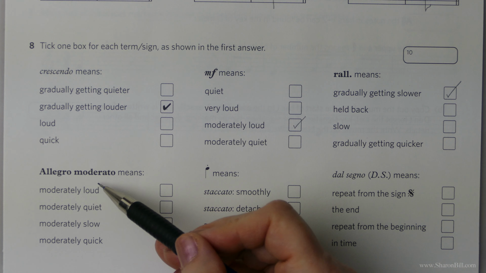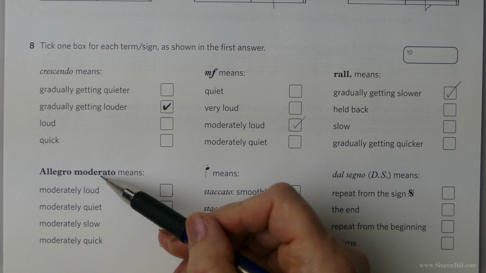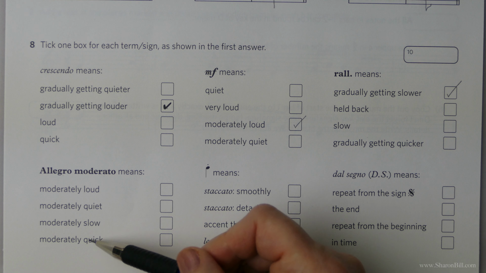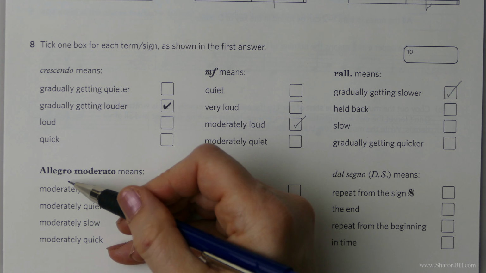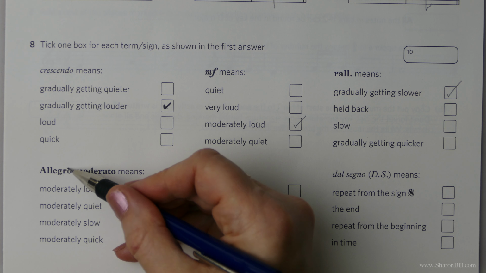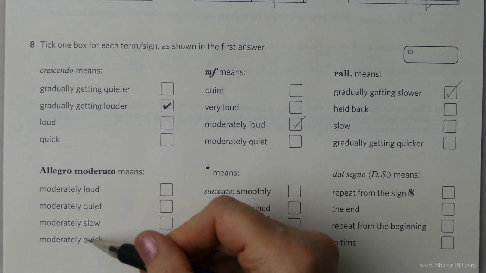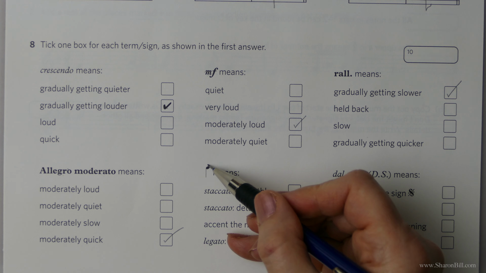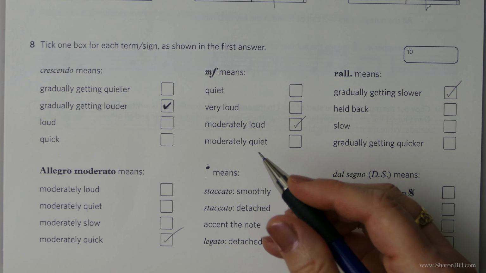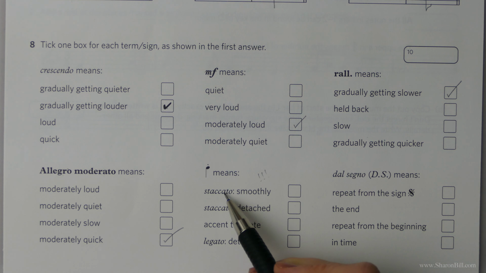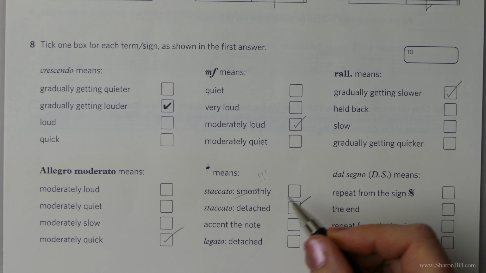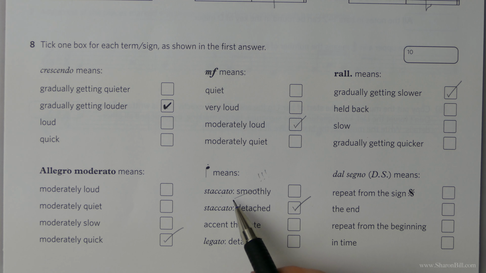Now we have a couple of things here. Allegro is fast. Moderato is moderately, and so it's going to be moderately fast or moderately quick. So all of these deal with the moderately, but you've got to make sure you get the allegro correct as well, so moderately quick. This little sign here, we're referring to the dot above a note, which is staccato. However, watch out, staccato does not mean smoothly, it means detached. So be careful you read these carefully, because otherwise they might just trick you there.